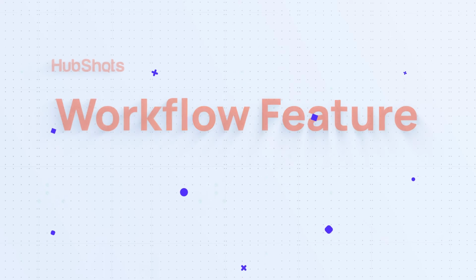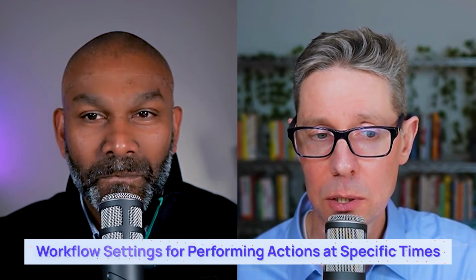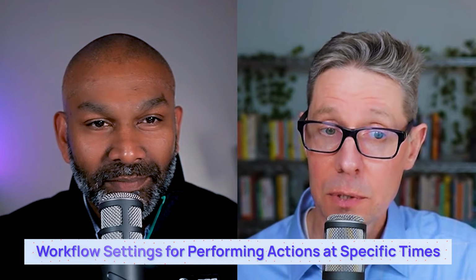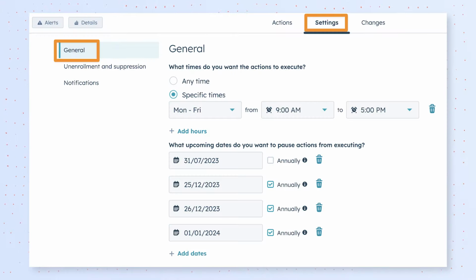All right, Craig, what's our HubSpot workflow feature of the week? Just a very simple setting in Workflows where you can control when actions will execute. A couple of examples in the show notes where you can say, instead of actions just happening anytime, which is the default, and frankly, most of the time we do that.